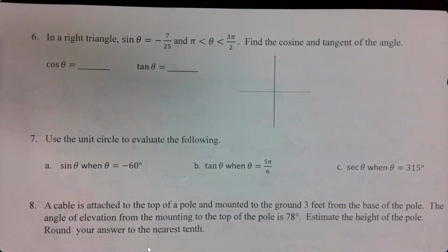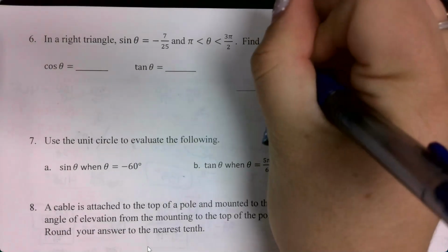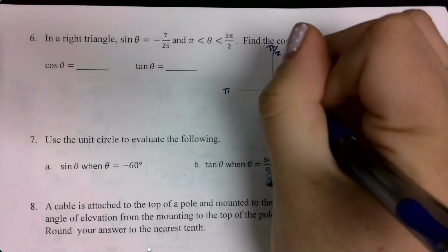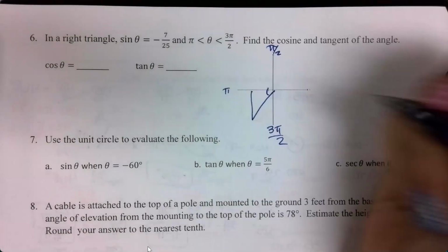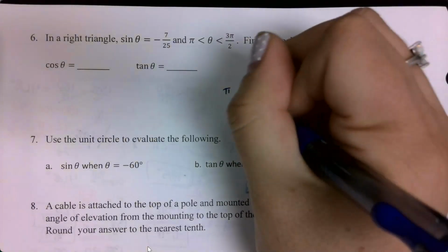Number 6 says in a right triangle, sine equals negative 7 over 25, and it's in between pi and 3 pi halves. So remember, this goes pi halves, pi, 3 pi halves. So this is telling me my picture is here. My reference angle is always connected to the origin, so my opposite is negative 7.